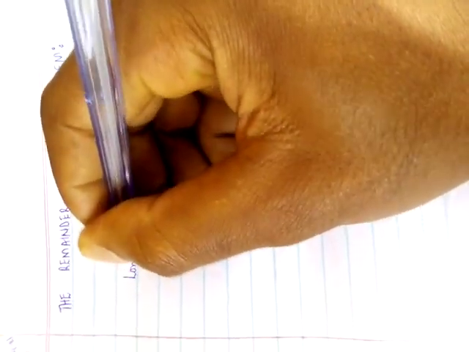So if the remainder on a polynomial is required, we usually find it by long division.